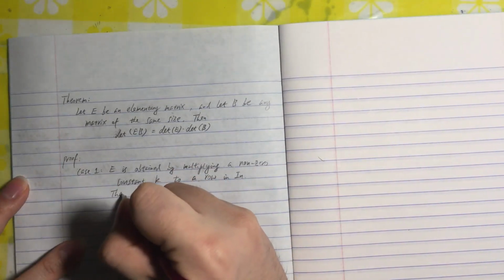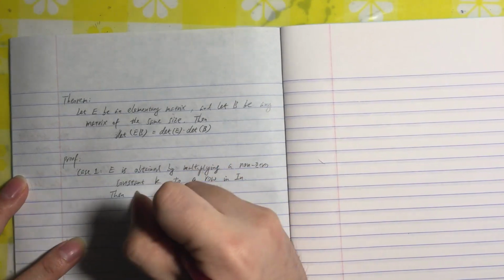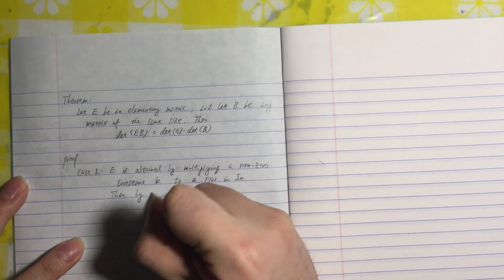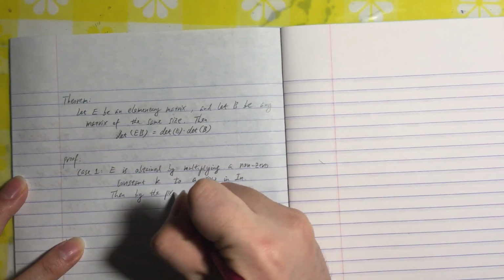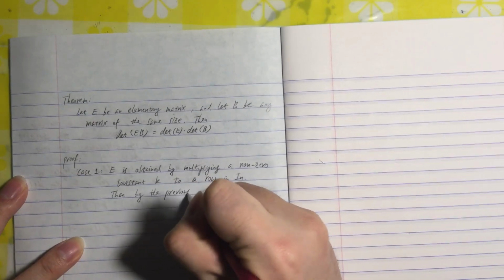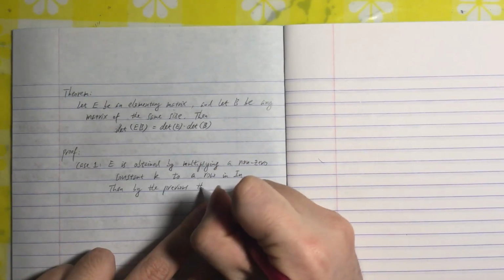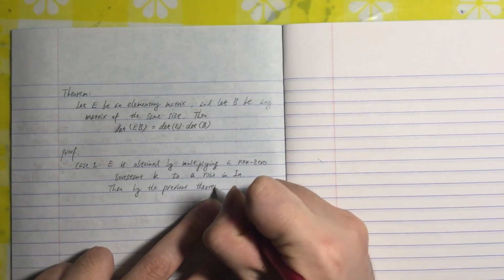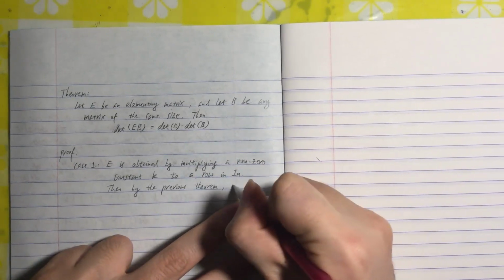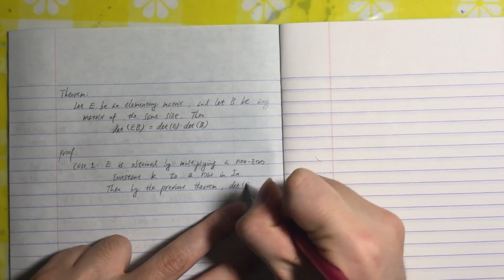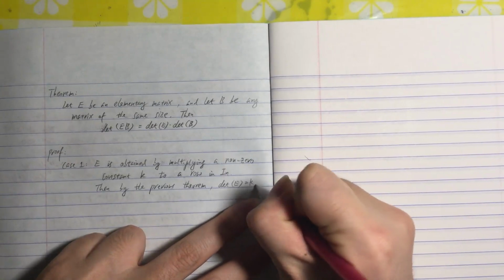Then, by the previous theorem, we know that determinant of E equal to k.